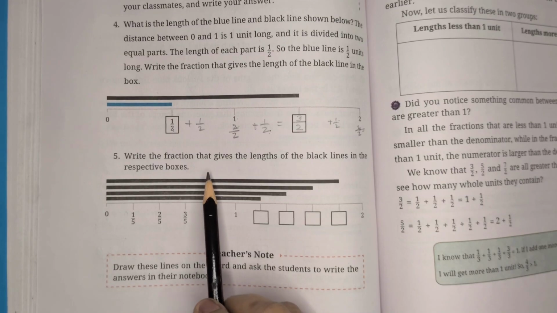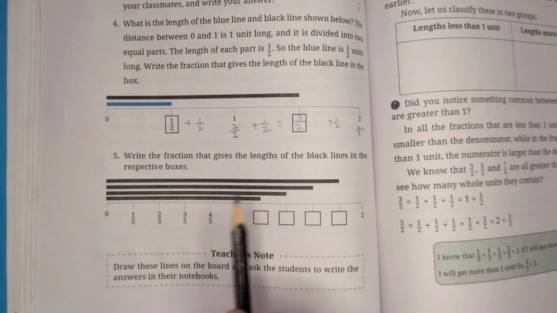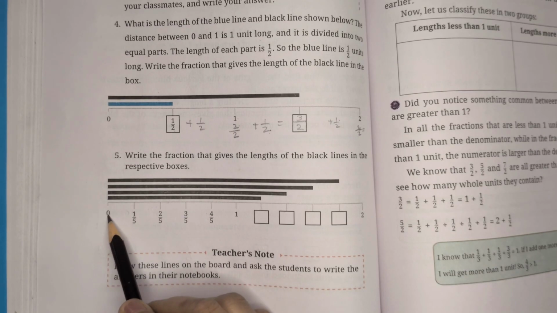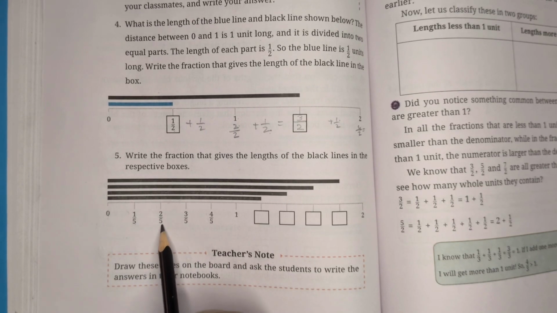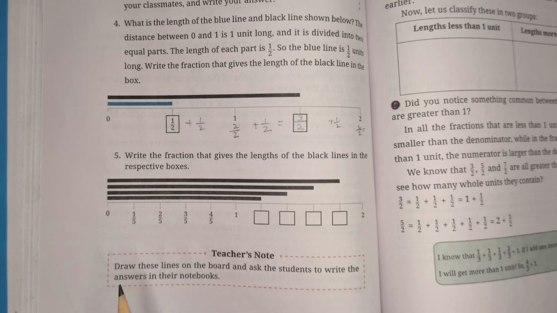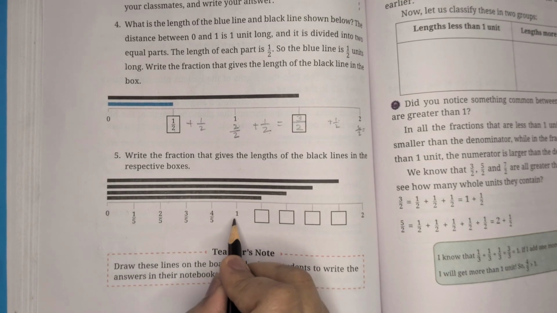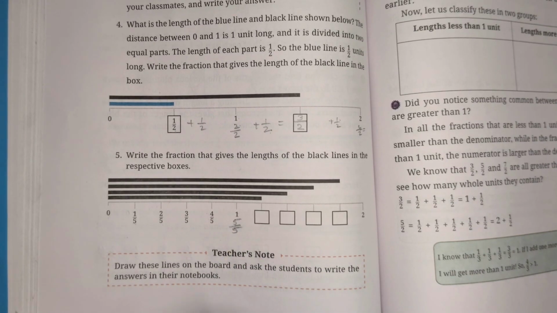Fifth one, write the fraction that gives the lengths of the black lines in the respective boxes. Between 0 and 1 divided into 5 equal parts. Look at the denominator 5. So 5 equal portions, 5 equal parts. Now we can continue. 1 we can write as 5 by 5. It's equal to 1.